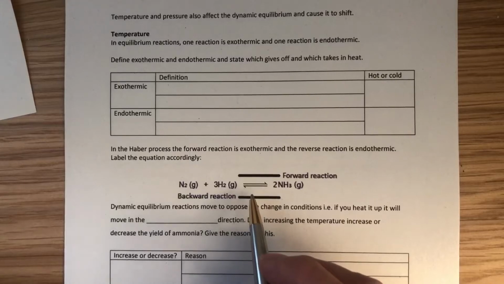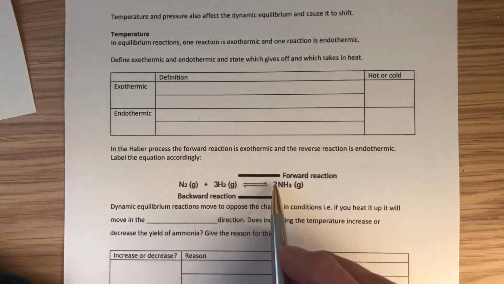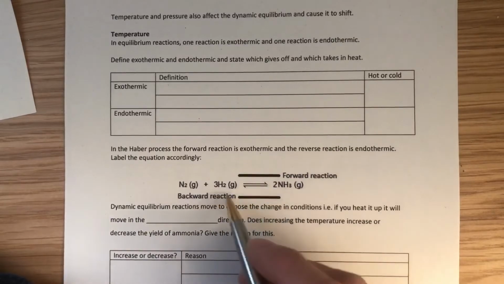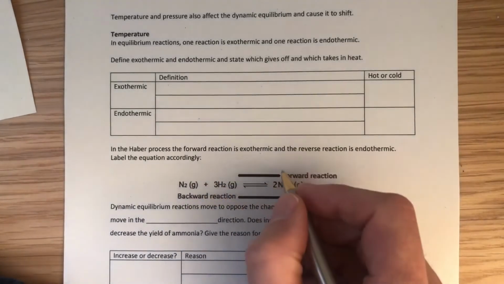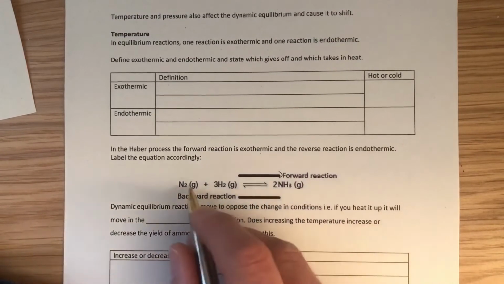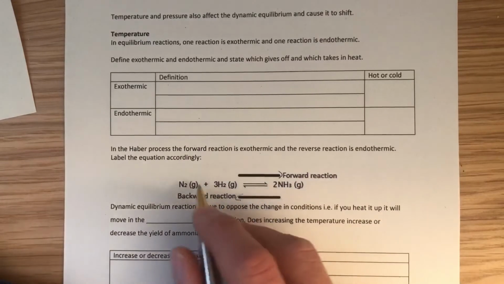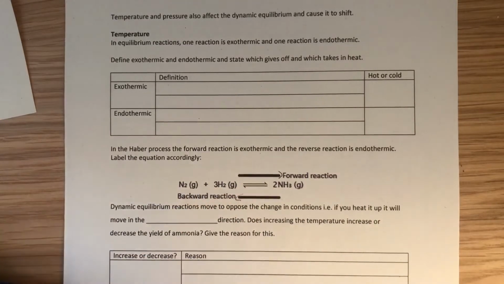Now, in this video, we're going to look at how chemists can ensure we get as much nitrogen and hydrogen making ammonia as possible, and try and limit the backward reaction. So I will call the nitrogen and hydrogen making ammonia the forward reaction, and we'll call the ammonia reacting to make nitrogen and hydrogen the backward reaction. When I use those terms, I mean going forwards to make ammonia, going backwards to make the nitrogen and hydrogen.